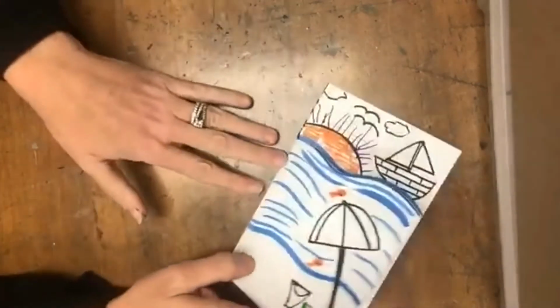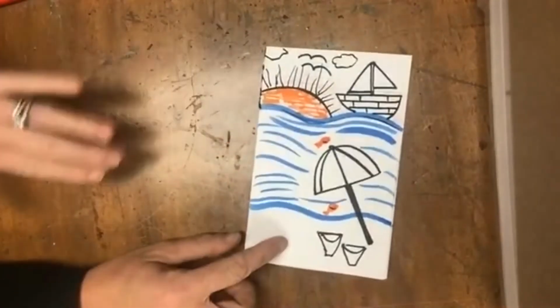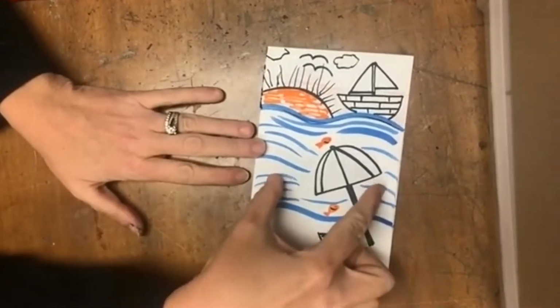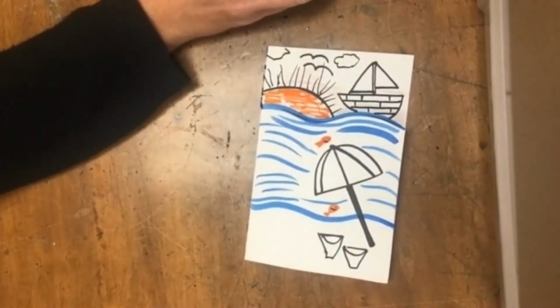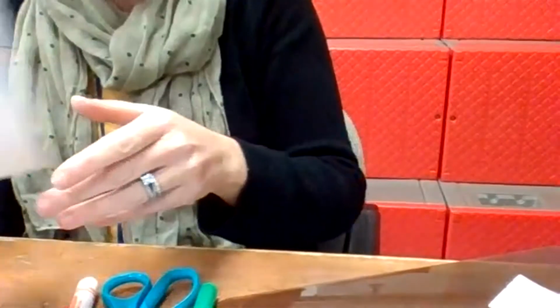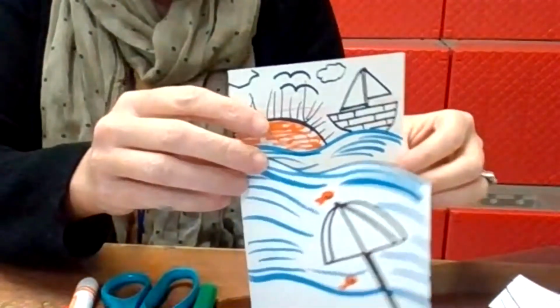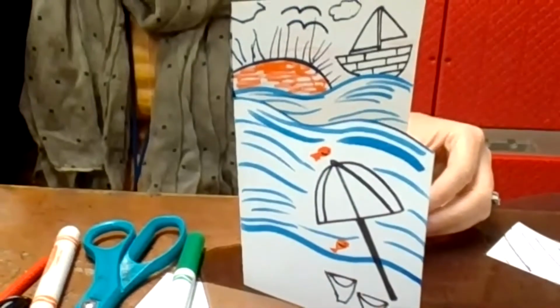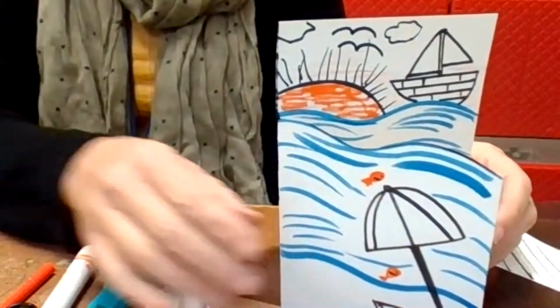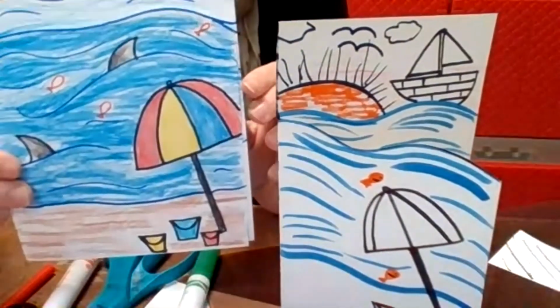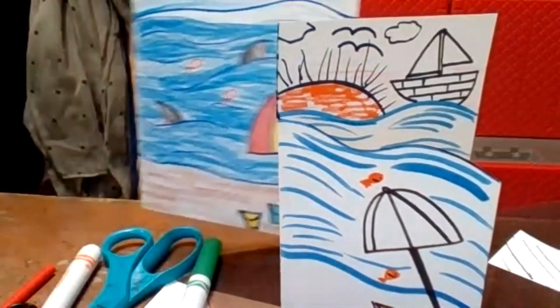Then when you fold this back together, now you have the foreground, middle ground, and background. And you can display this artwork. Normally we hang our artwork, we put our artwork on our fridge or in a frame, but this artwork you can display like a sculpture because you can stand it up with the fold. Okay, so here is an example of a finished one that's all been colored.